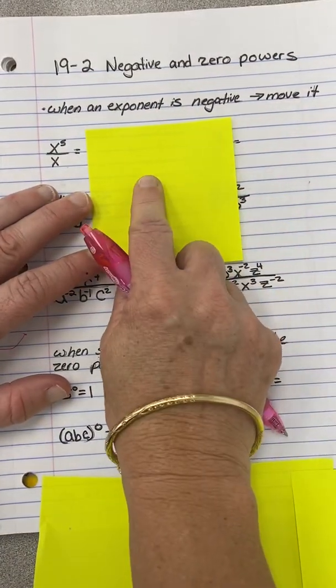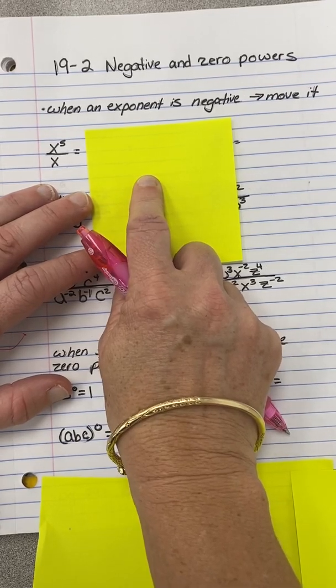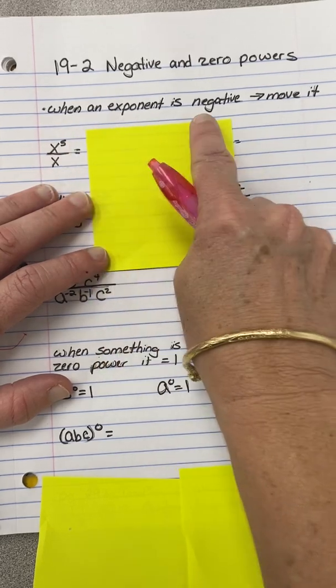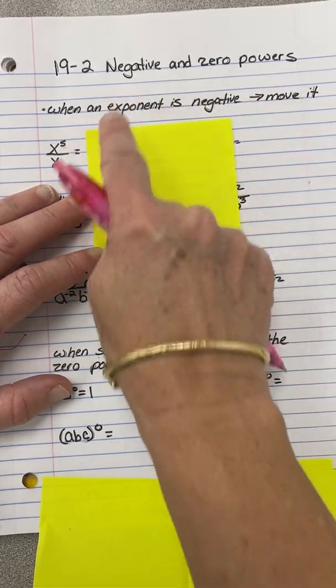Okay, so I want to talk to you about when an exponent is negative, and this just says when an exponent is negative, we're going to move it, and we're going to come back to that in a minute.